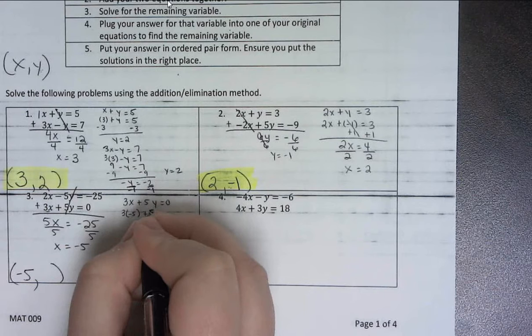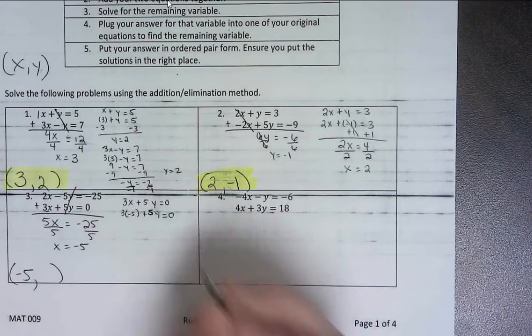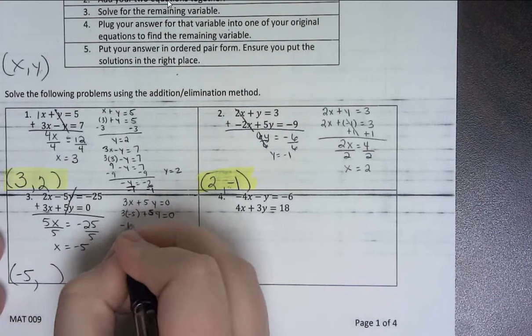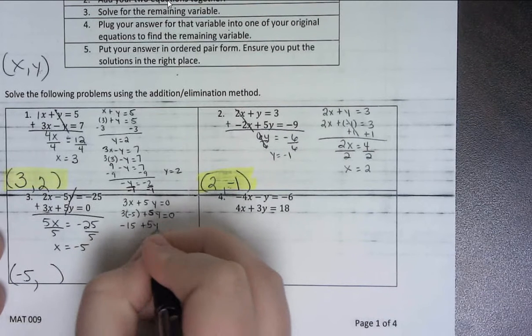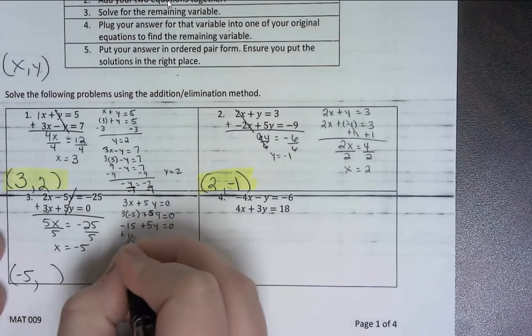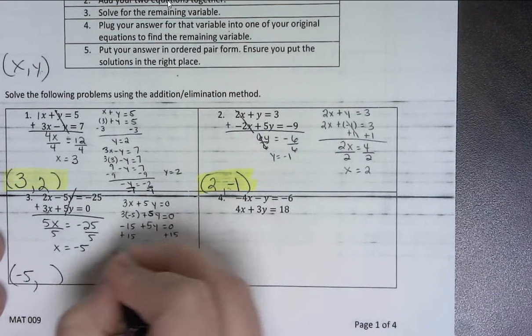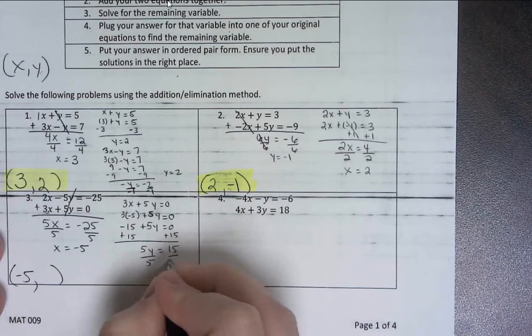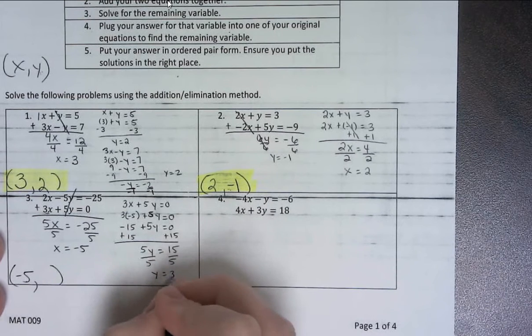Sorry about that, y'all. That's a 5y. All right. So multiply here. So negative 15 plus 5y equals 0. Add 15 to both sides to get 5y equals 15. And then we're going to divide both sides by 5 to get y equals 3.